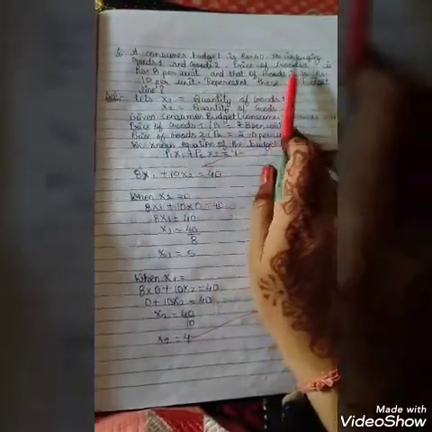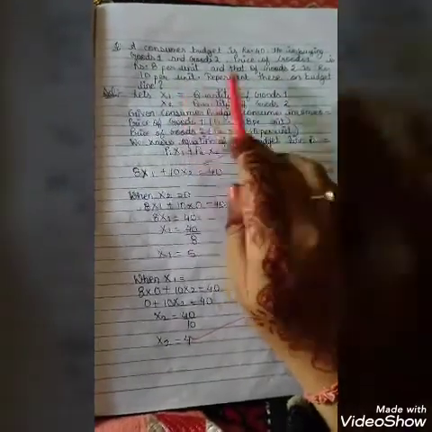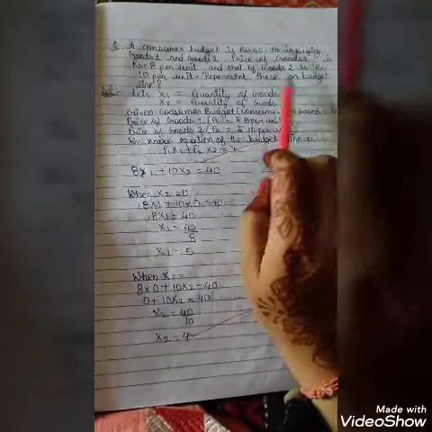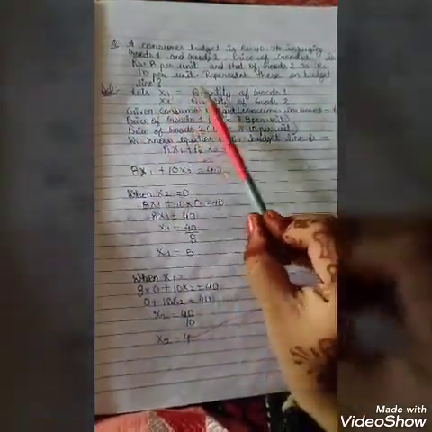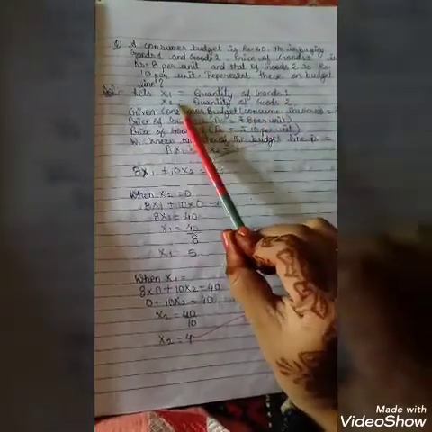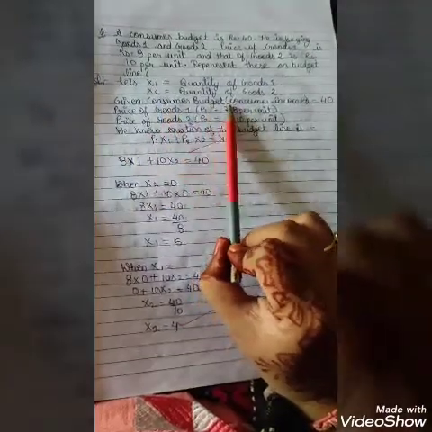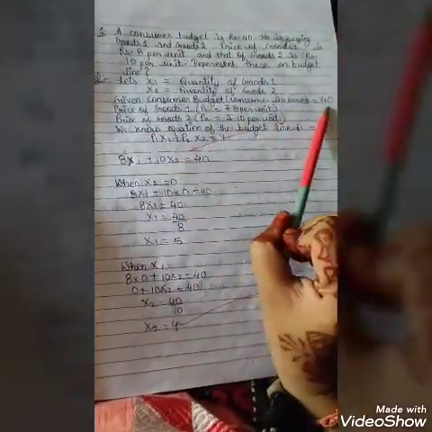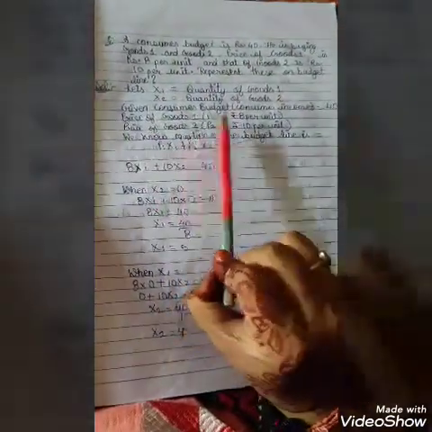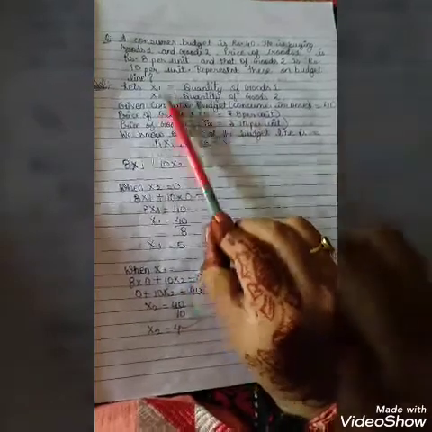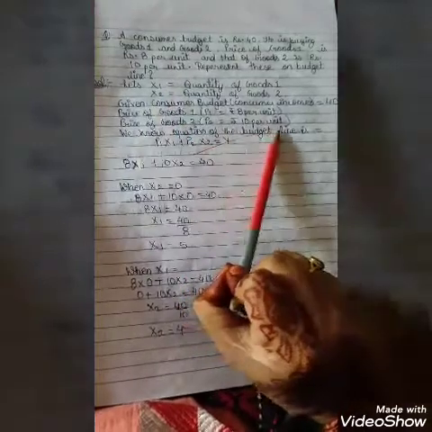The price of good 1 is rupees 8 per unit and that of good 2 is rupees 10 per unit. We have to represent this budget line. Let x1 be the quantity of good 1 and x2 the quantity of good 2. The consumer income is rupees 40, the price of good 1 is rupees 8 per unit, and the price of good 2 is rupees 10 per unit.